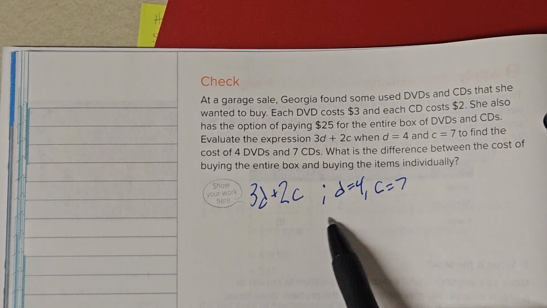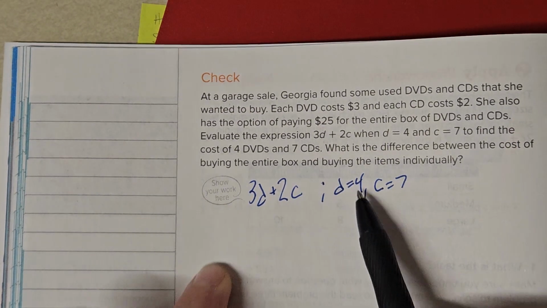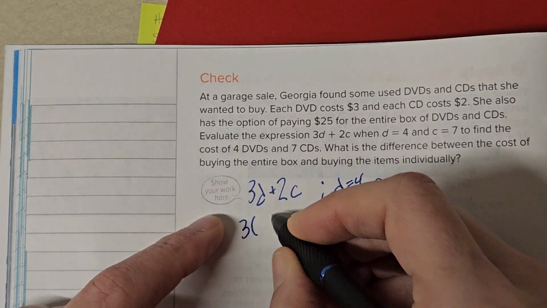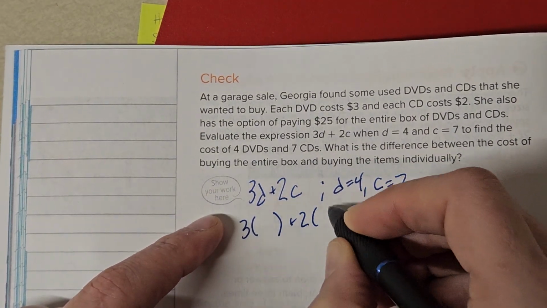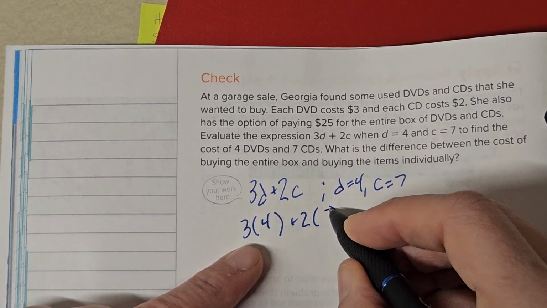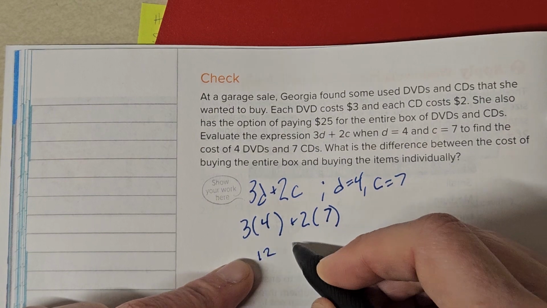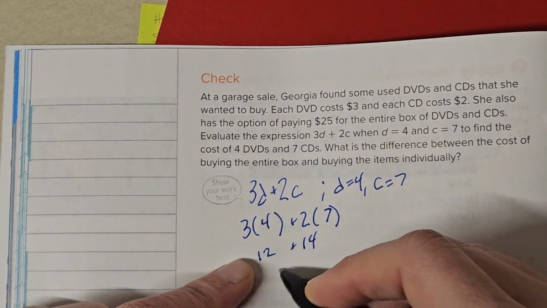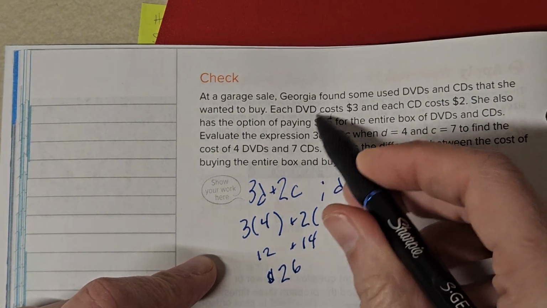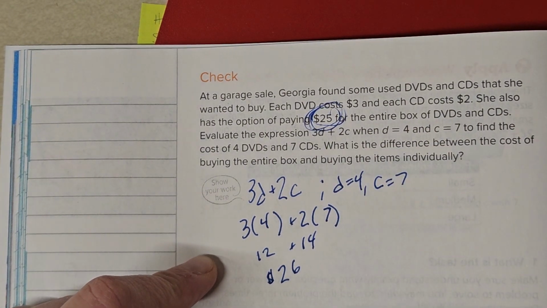So they give us an expression. We can evaluate it because we have the values of the variables. So we'll substitute 3 times D plus 2 times C. D was 4, C was 7. 3 times 4 is 12, 2 times 7 is 14. Add them together, you get 26. But it costs $25 for the box by itself.